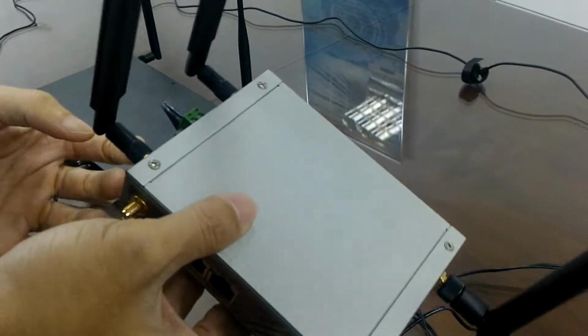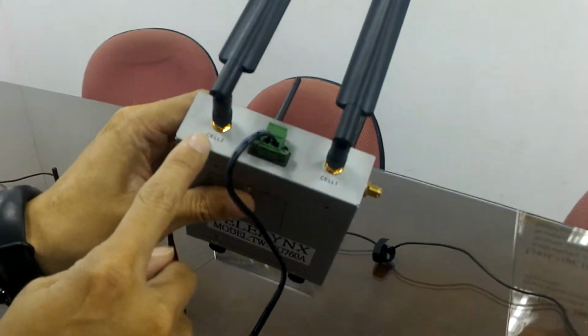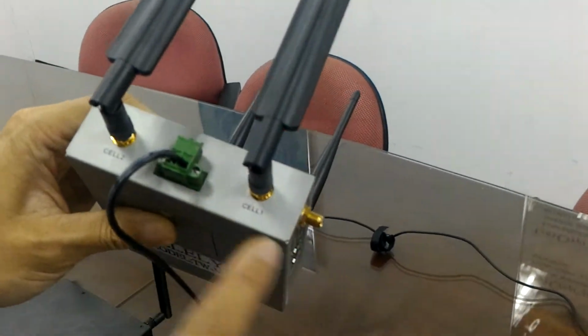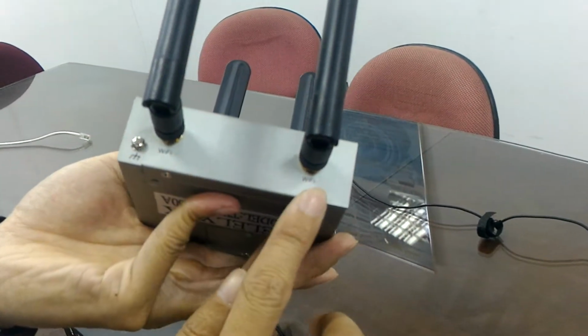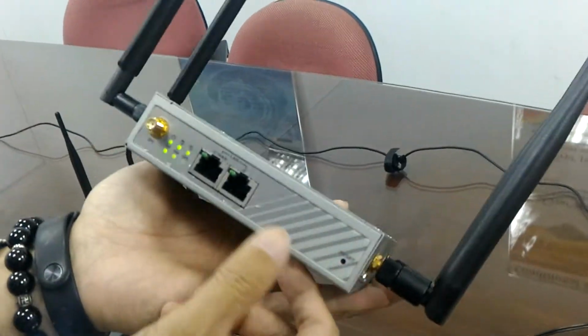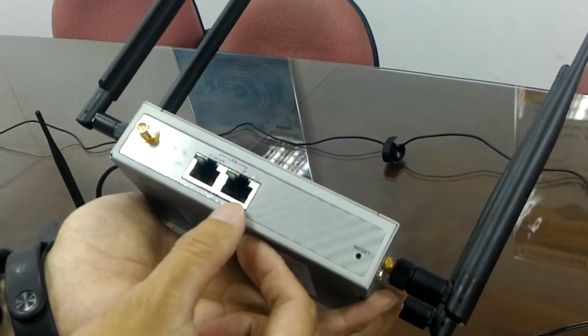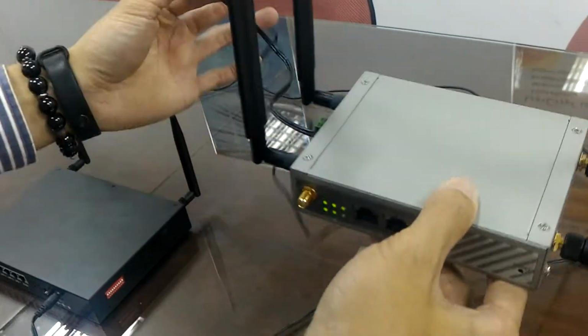One SIM card can be put inside it. It has two antennas for 4G LTE connection, two antennas for local Wi-Fi connection, and two Ethernet ports for Ethernet cable connection.